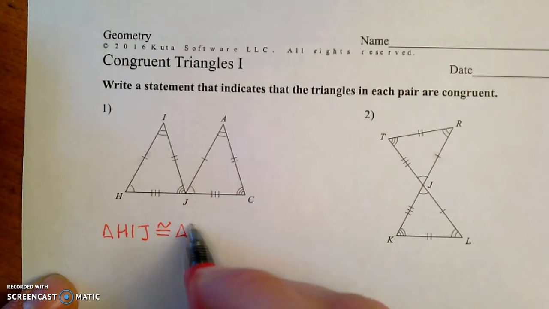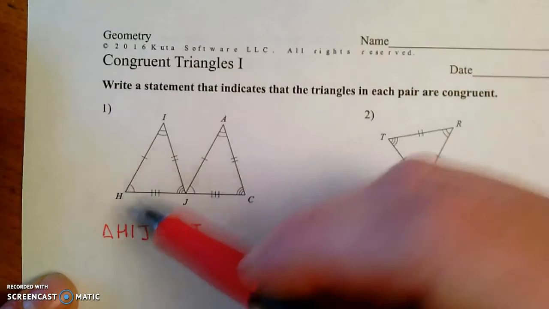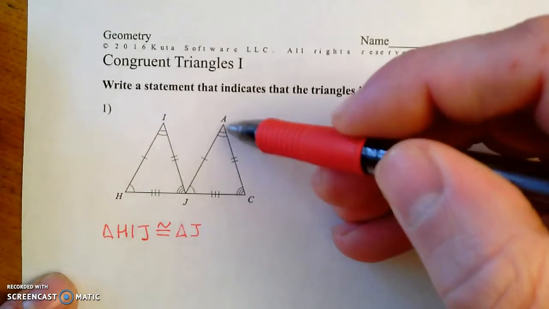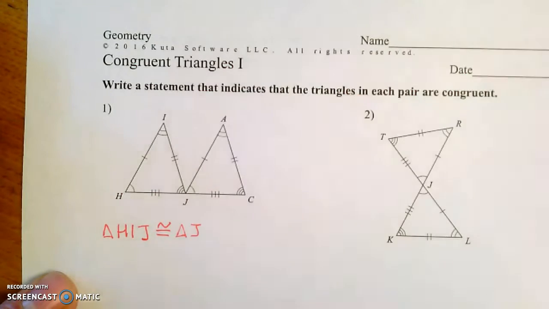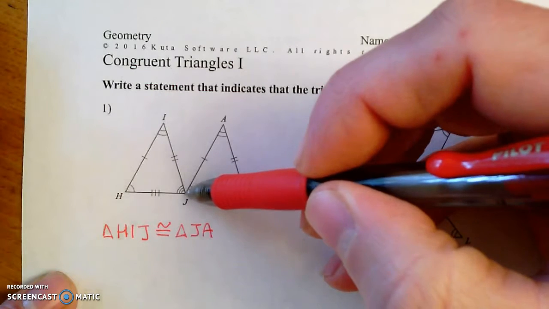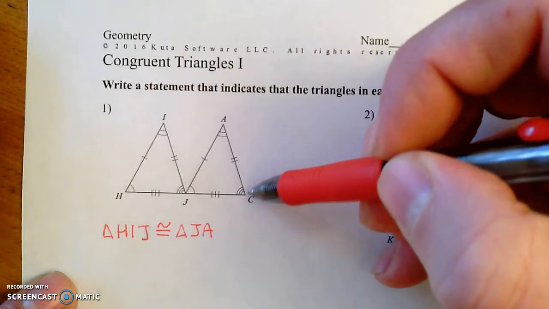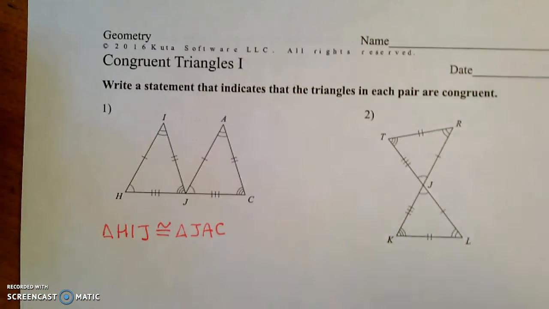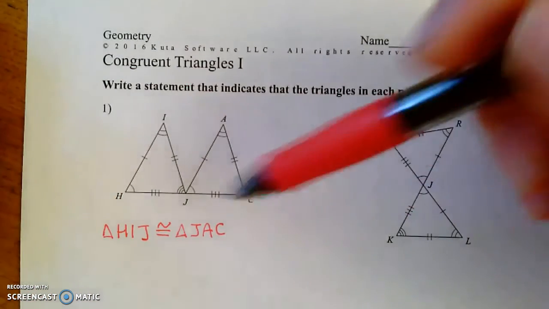So we have to start out with triangle J. Next we went to I. What's the corresponding angle over here? It's A. And then the last we went to J, and the corresponding angle for this other triangle would be at C. All right? So we have to name them in the correct order.